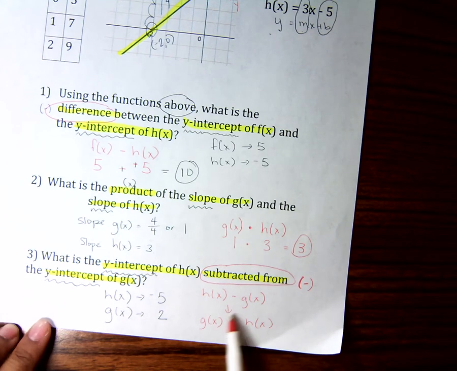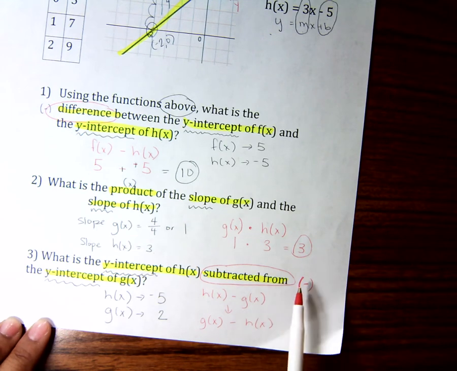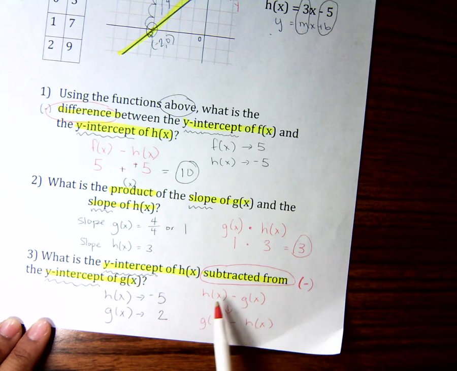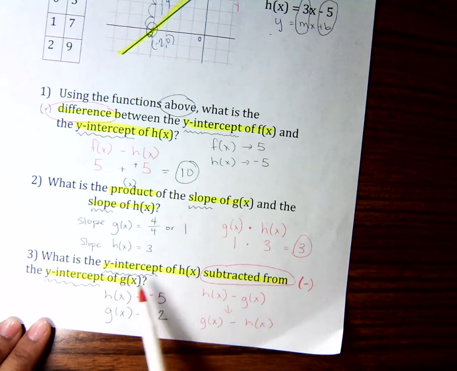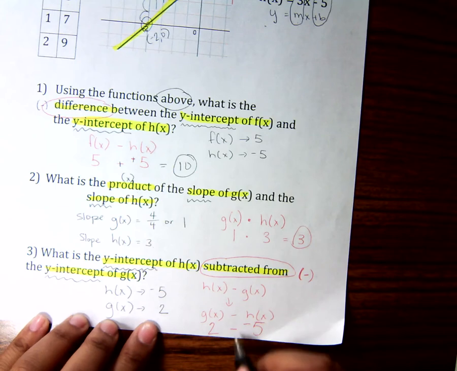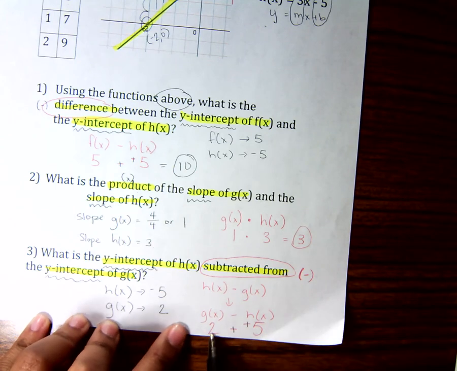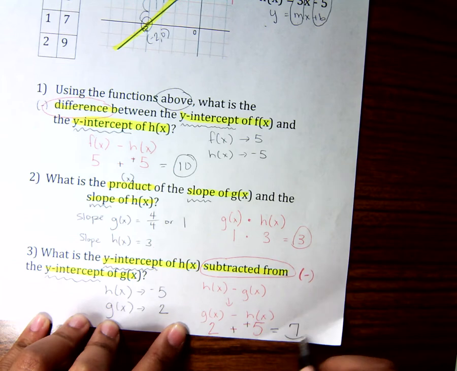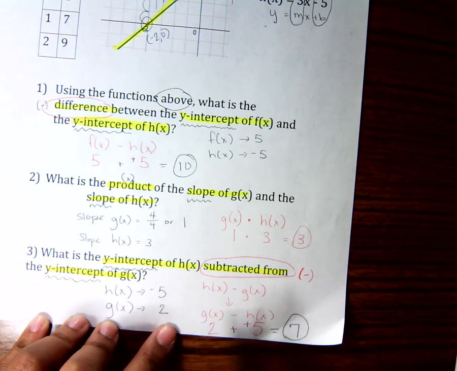Okay, so again, just to repeat that, because this is very important, subtracted from, even though it means minus, it does the same thing as less than. It tells you that you need to flip the order that you originally wrote it in. So instead of saying h of x minus g of x, which we have here, it's really g of x minus h of x. And the value of g of x is 2 minus negative 5. And we all know two negatives give you a positive. So here we really have 2 plus 5, which is 7. So h of x subtracted from g of x, those intercepts, the difference is 7.